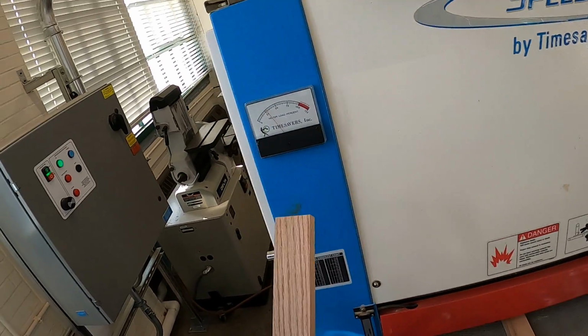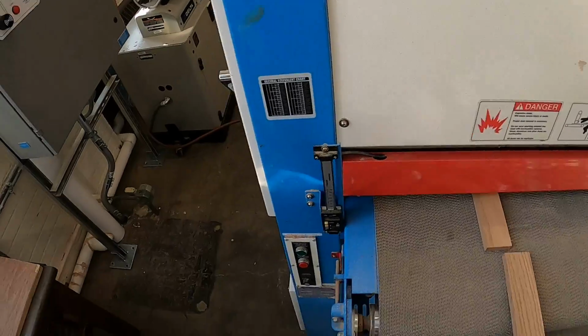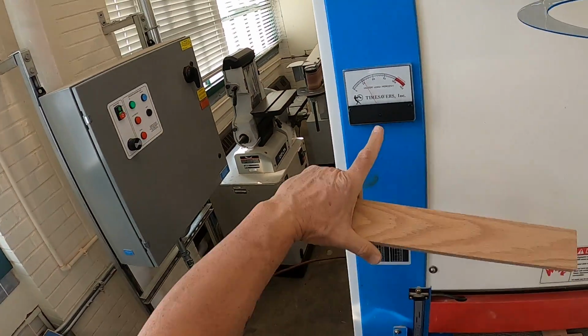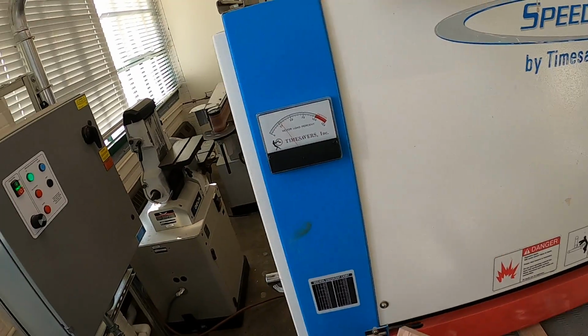It sounds and feels like it's taken off about the right amount. We've often said we don't want to go past 50 amps.